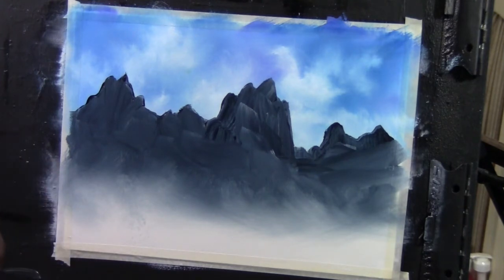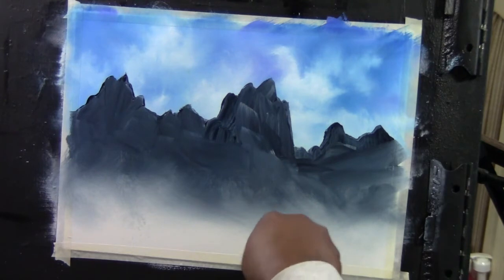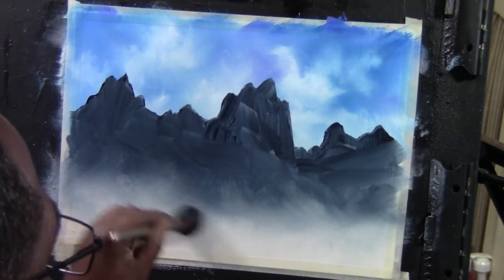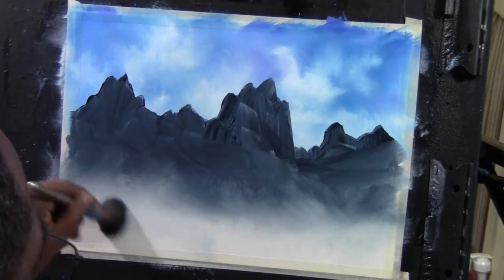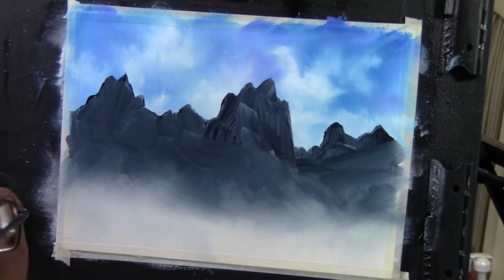Get your paint off your brush, your mop brush. Usually, if I had white on the bottom, it would really fade nicely. So I'm just going from the bottom, just like so. Okay, make some of that disappear down there.